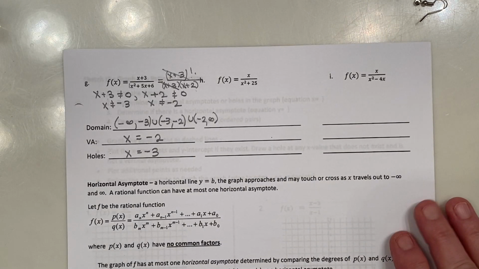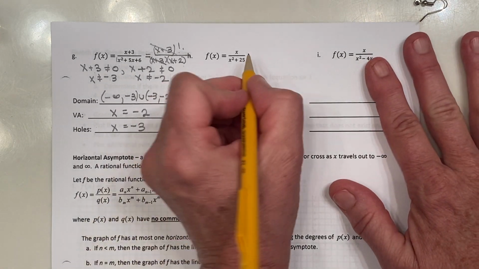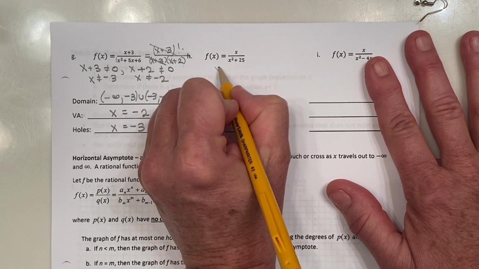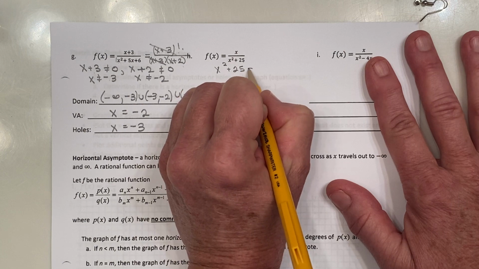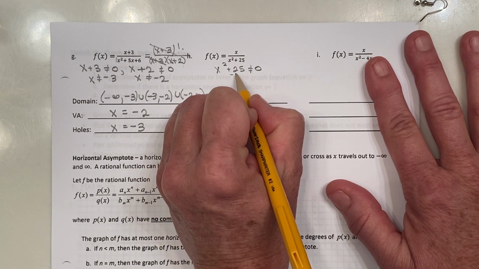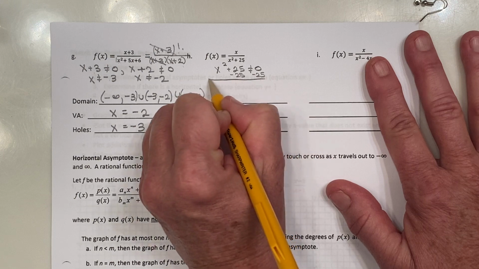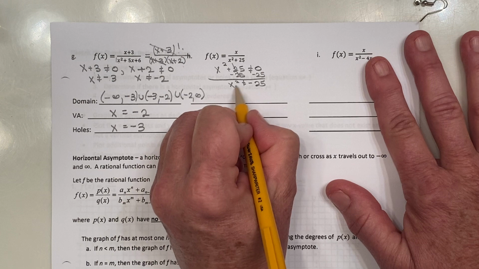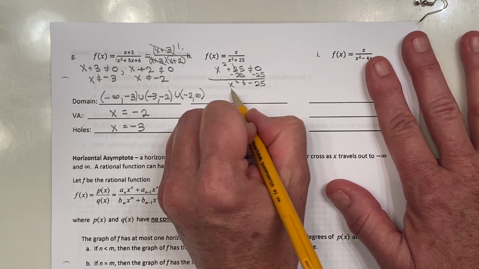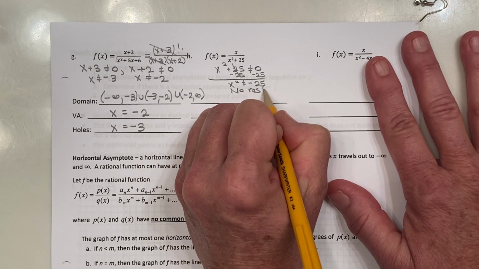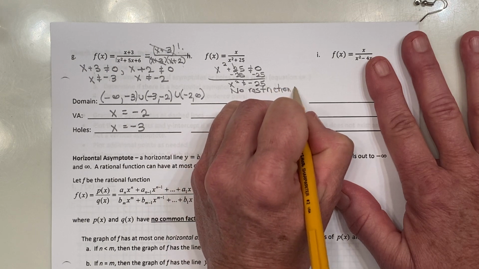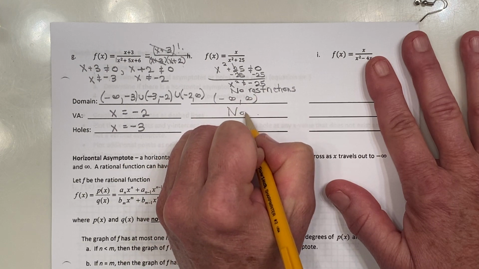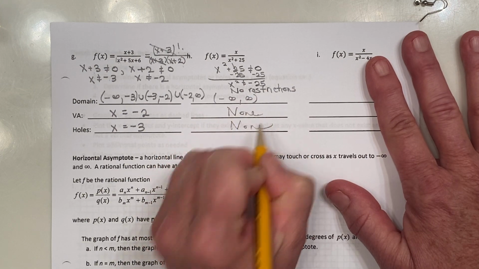All right, 2 more. Let's look at h. I cannot factor this denominator because it's not a difference of 2 squares. I have to simply set the denominator not equal to 0 to find the domain. Subtract a 25. Again, if you were to bring in the square root, you would have an imaginary solution, so that means there are no restrictions. No restricted x values. Your domain is all real numbers, so we can't have any vertical asymptotes or holes.